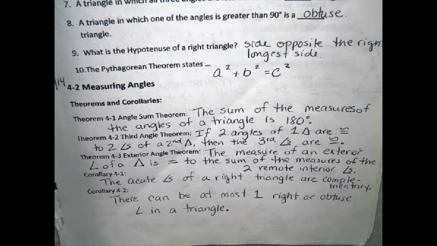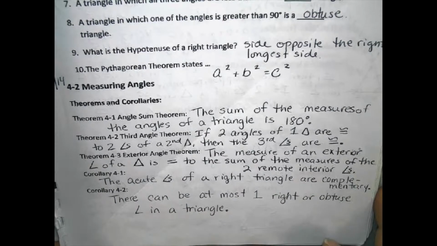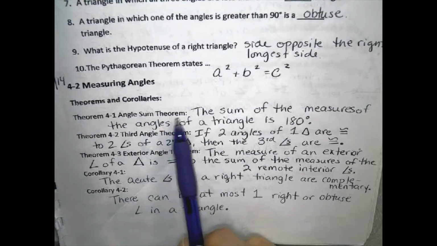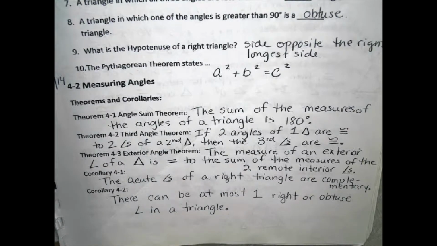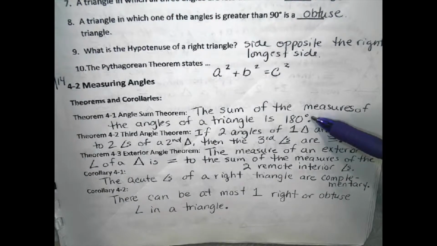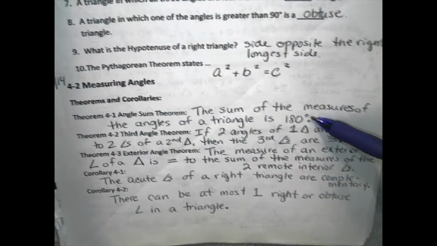This next lesson is about measuring angles. There are several important theorems and corollaries that we use to solve problems involving triangles. The first is the angle sum theorem. This simply states that the sum of the measures of the angles of a triangle is 180 degrees. That is always true no matter what kind of triangle it is.